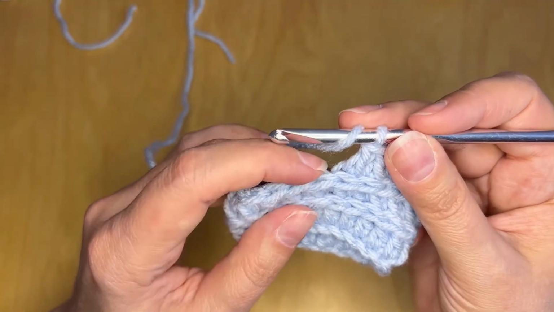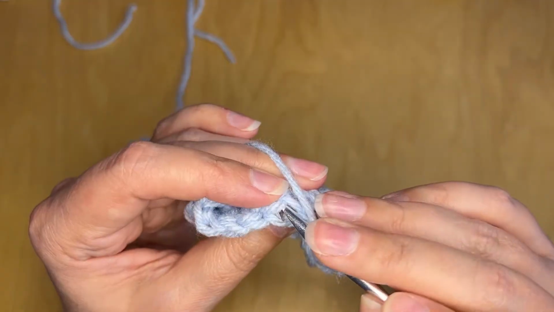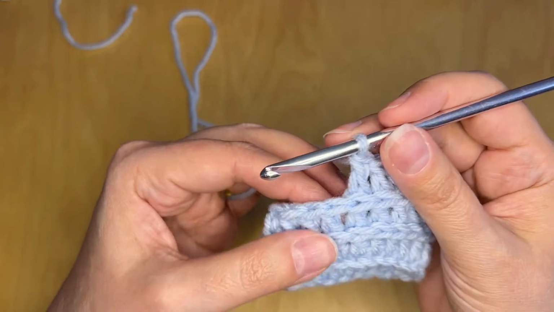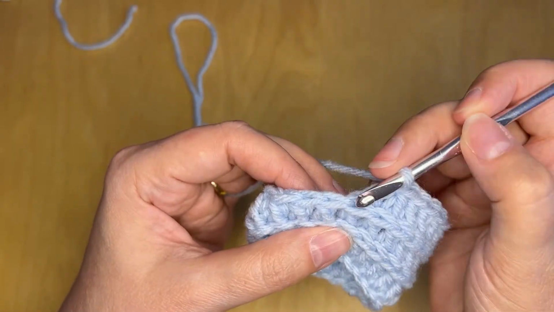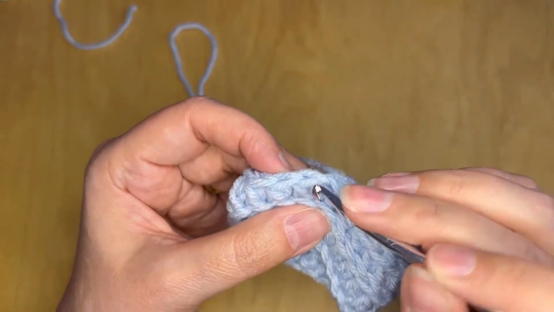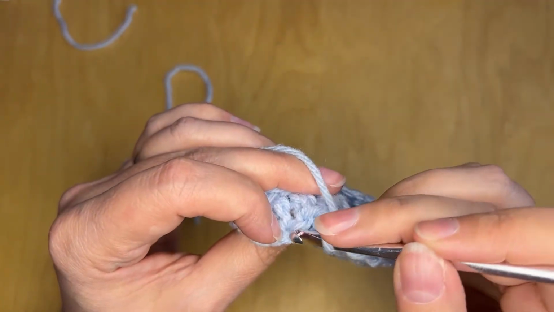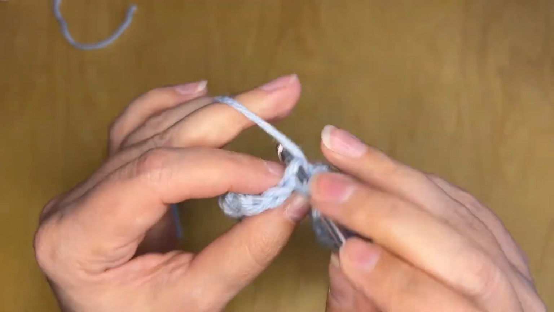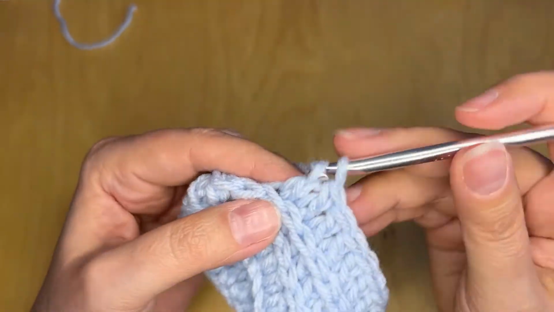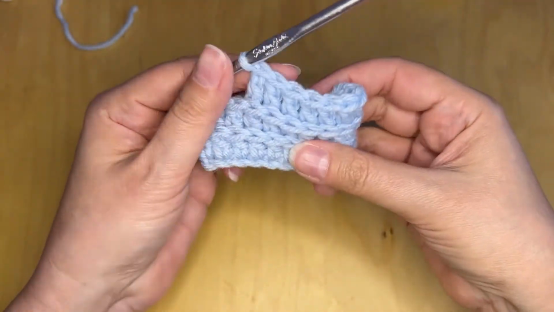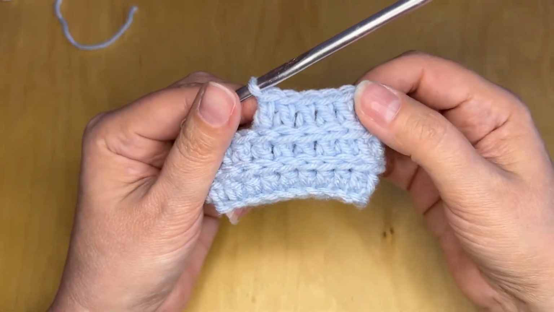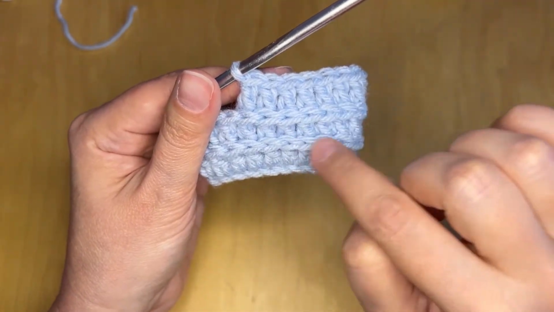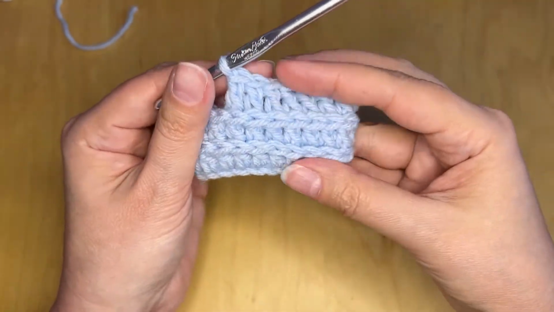One more time, front loop, back loop, roll it forward so you can see the third loop. And you can see, usually you're crocheting on the right-hand side of the stitch, but the third loop is more on the left-hand side. Okay, so that is double crochet in the third loop, and you can see because we're using double crochet, this chain effect is farther apart because the stitch is taller.